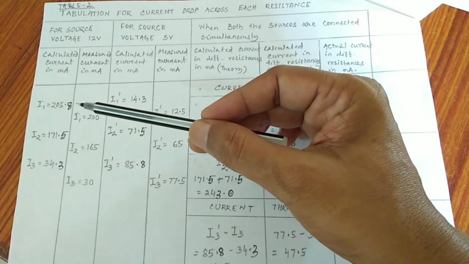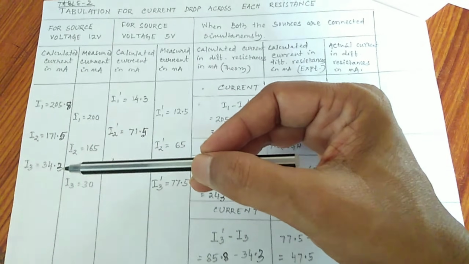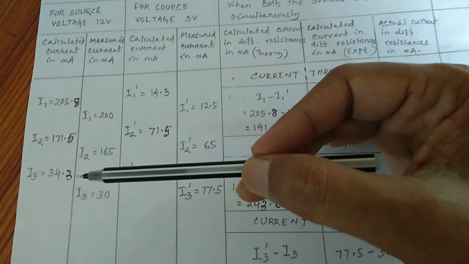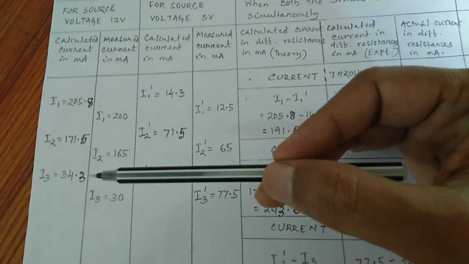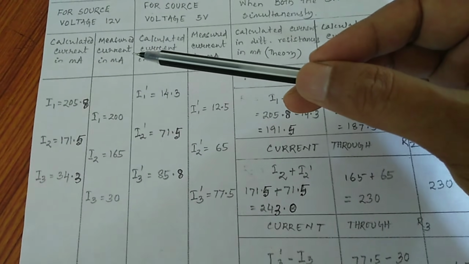This is the reading for the 12 volt source. What we have taken for the 12 volt source, the calculated value and the measured value, you see the difference.